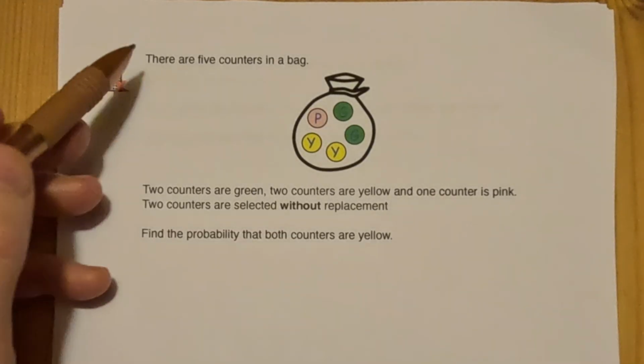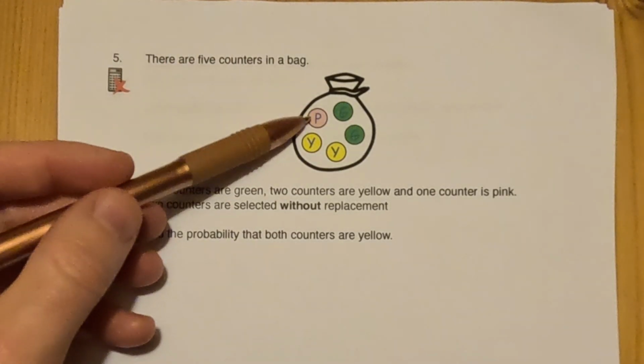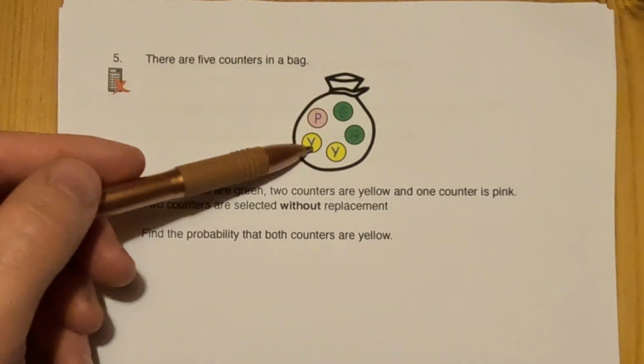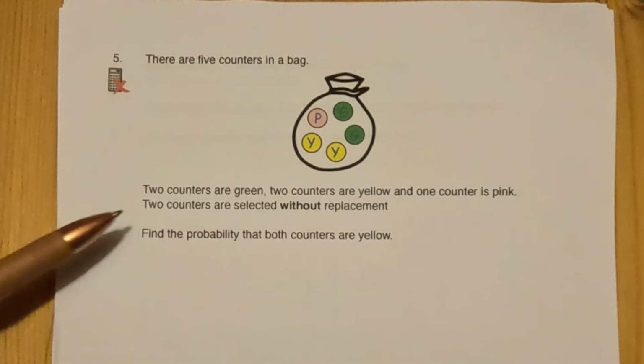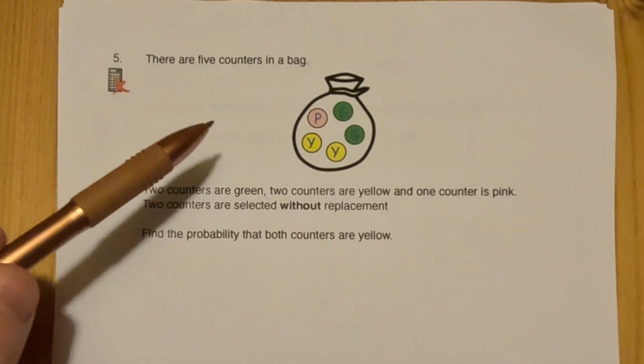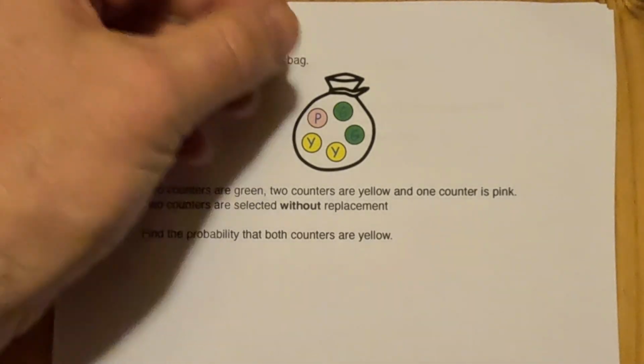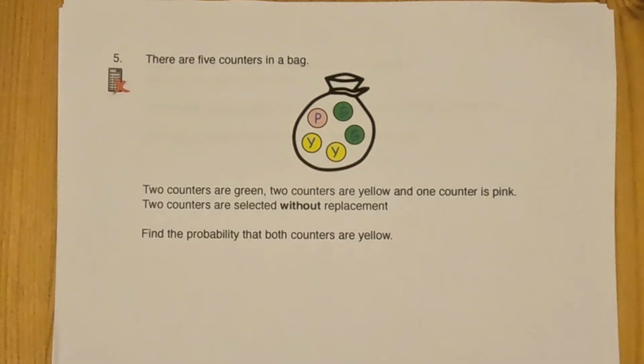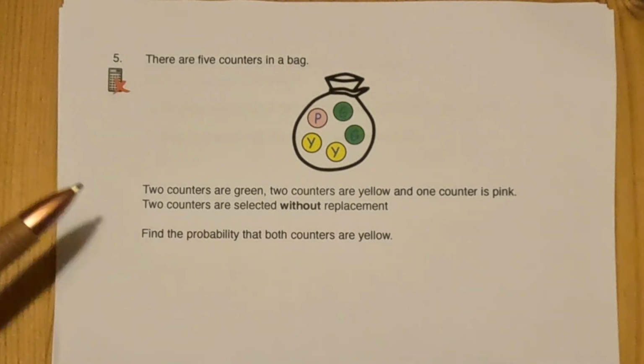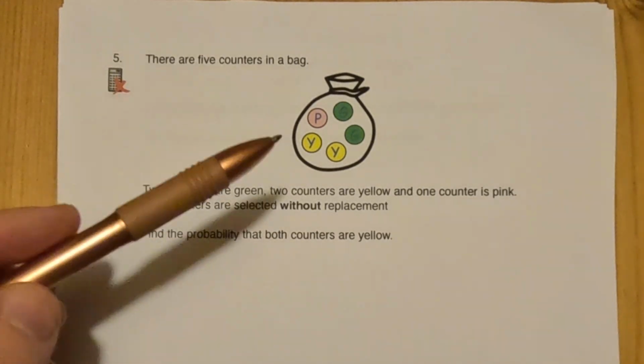Okay, so question number 5 says there's 5 counters in a bag. So we've got a pink counter, a green, a yellow, and a yellow. And that's what the question says. And then we're told that 2 counters are selected without replacement. So one's taken out, and then another one's taken out without putting the first one back in. And the question says, find the probability that both counters are yellow.